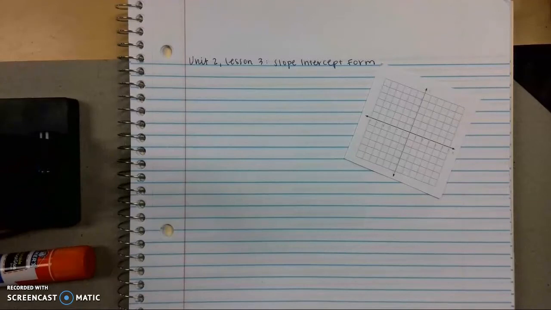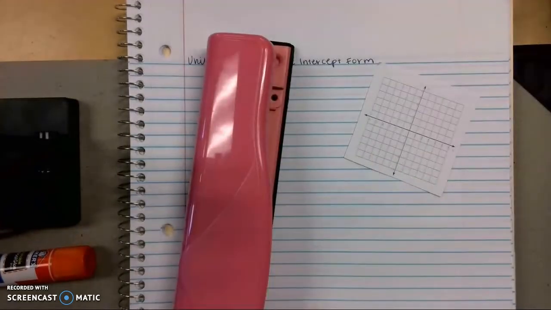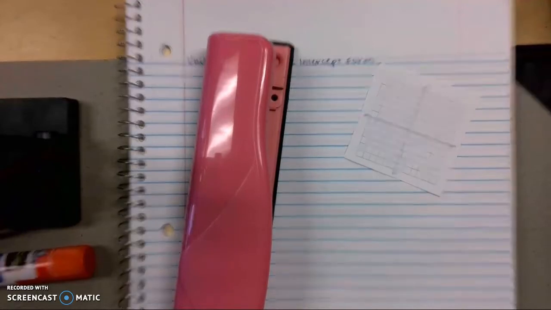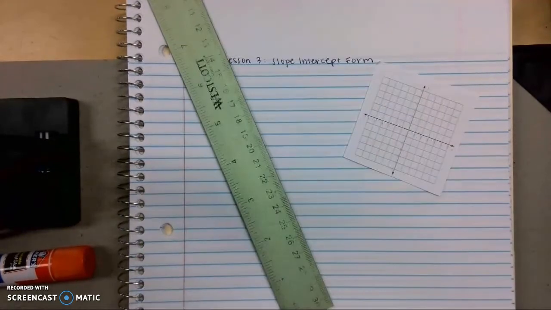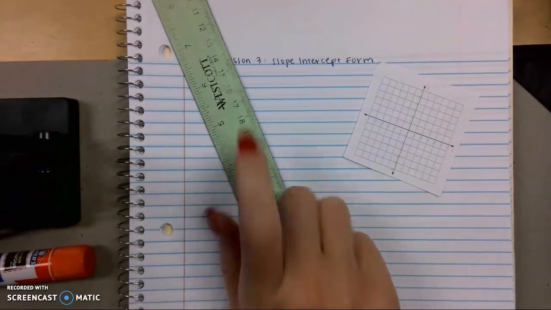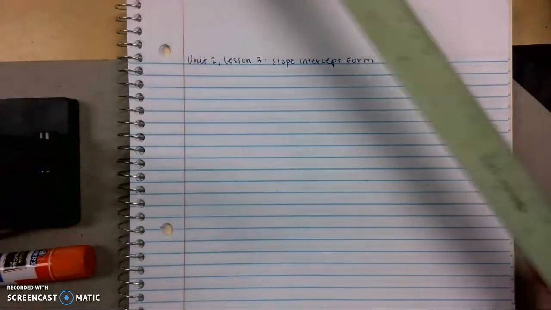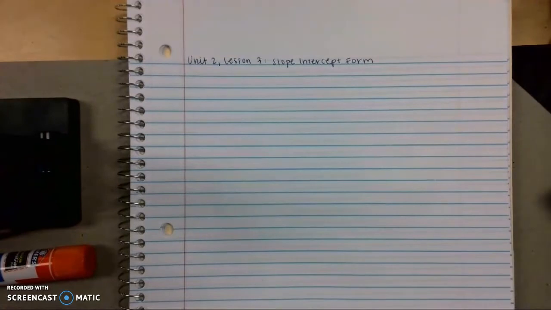Ms. Hardwick, where is your ruler? Seriously? Okay, I'm going to be using my 3-hole punch because, found it! Yay! Okay. We need to use our ruler for our straight edge, so set that all off to the side for now.